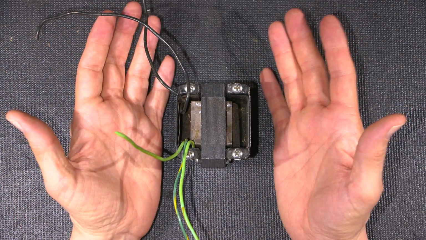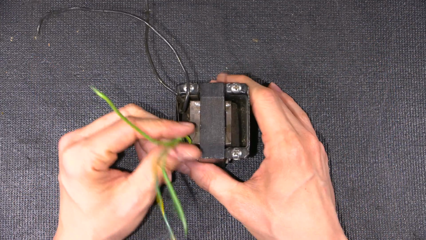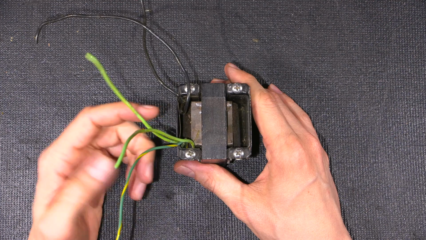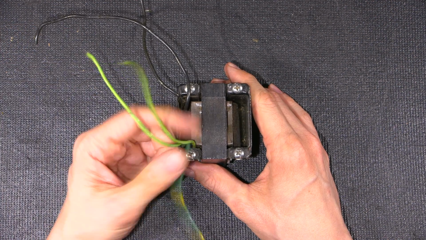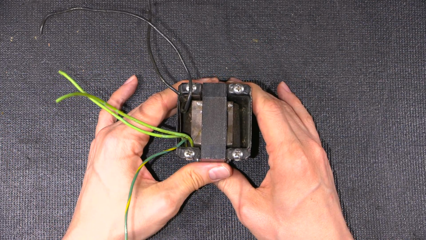Some of the more modern transformer manufacturers, and some of them that are not following the rules, will just put any color in on any side. So you could even have 750, 1000 volts, something like that out on this side. So you need to be very, very careful when you're testing.